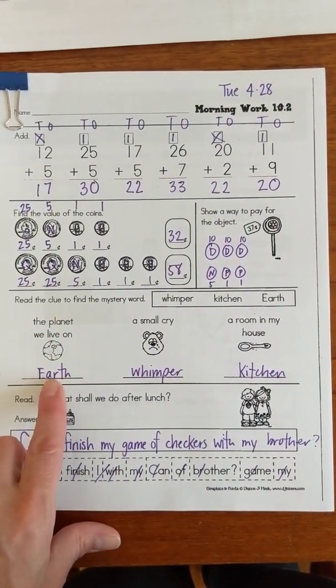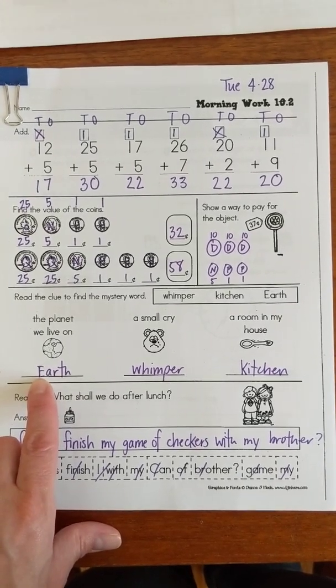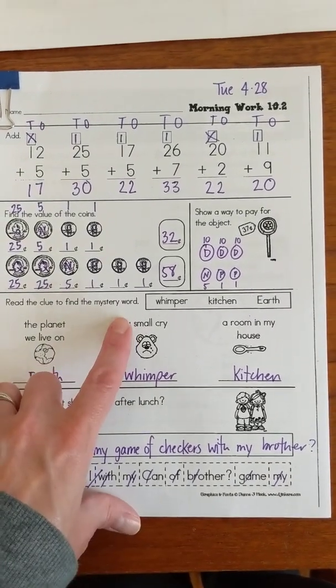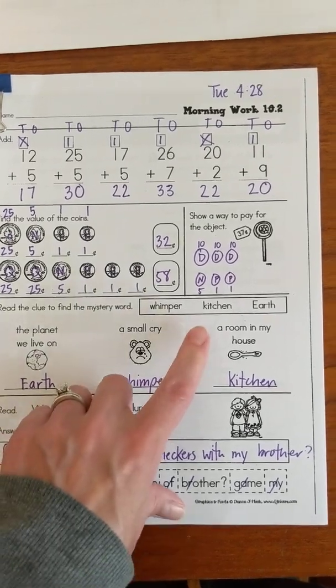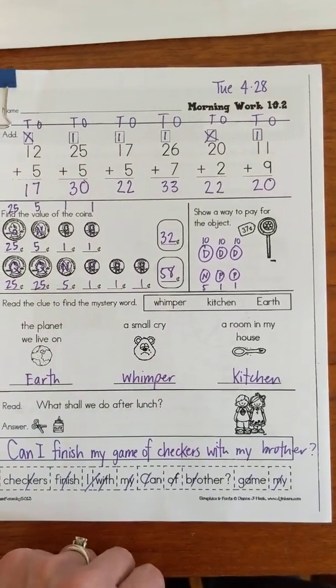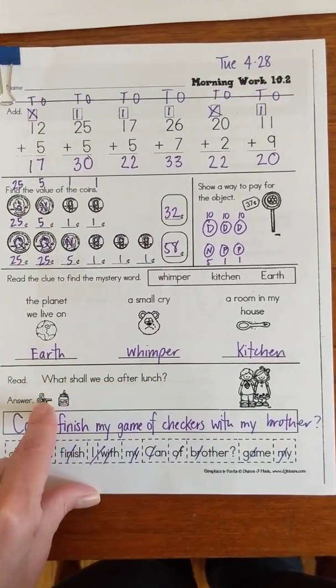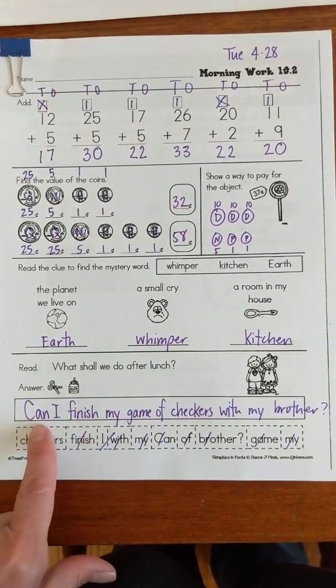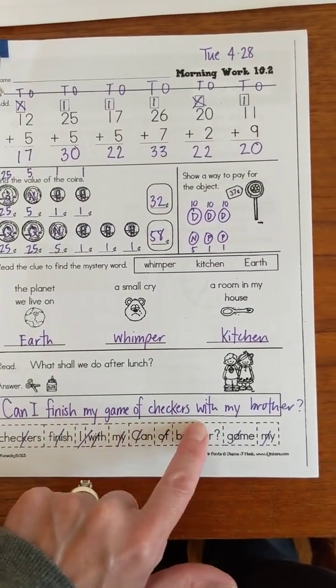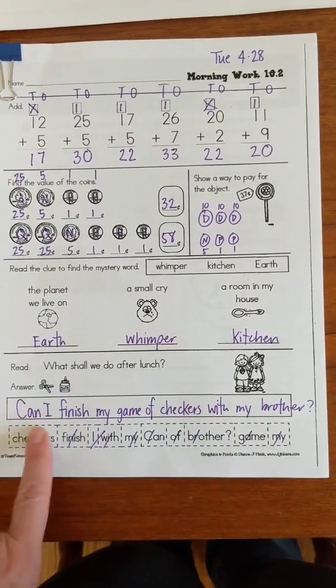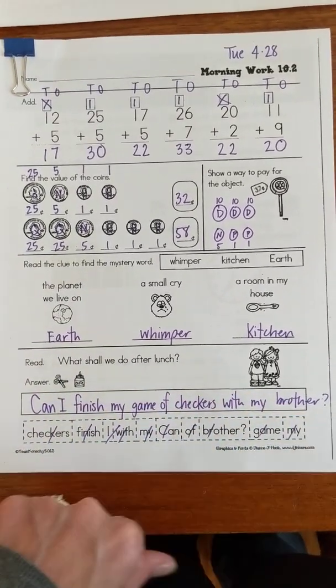The planet we live on is Earth, and notice how I use the capital E because it is the name of a planet. A small cry is also known as a whimper. A room in my house is a kitchen. And to answer the question, what shall we do after lunch? Can I finish my game of checkers with my brother? Remember, you do not have to cut those out and glue them. You can always just write them in there.